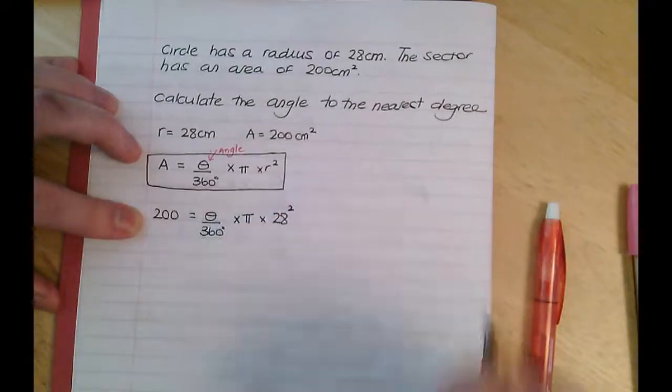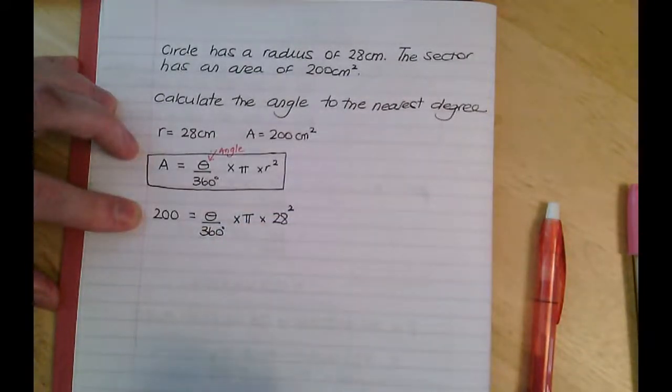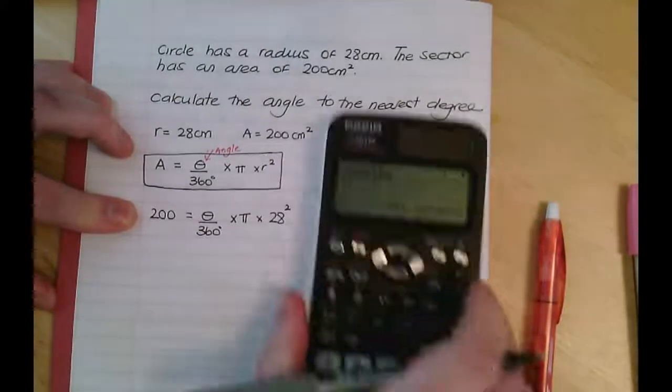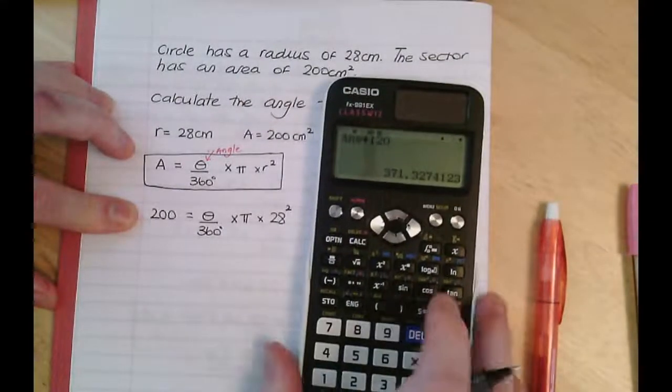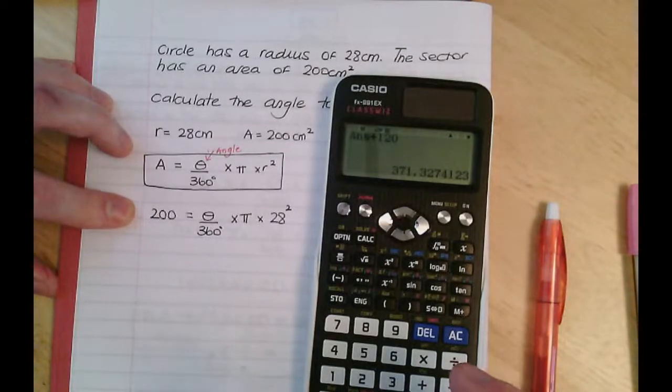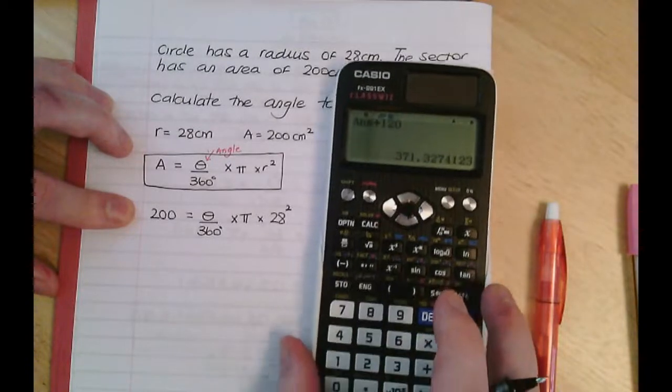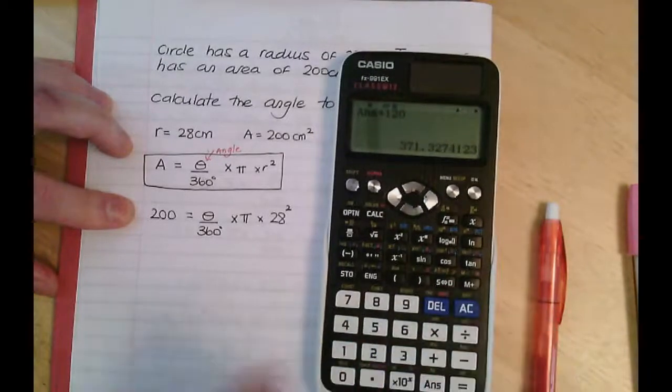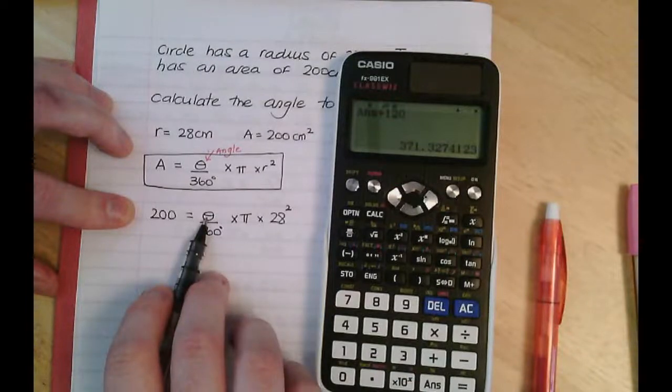So we're going to do 28 squared. Right, and we're going to use our calculator quite a bit in this question, because the way that I'm going to show you how to do this is effectively solving an equation. So what I'm going to do first of all is get rid of this divide by 360.